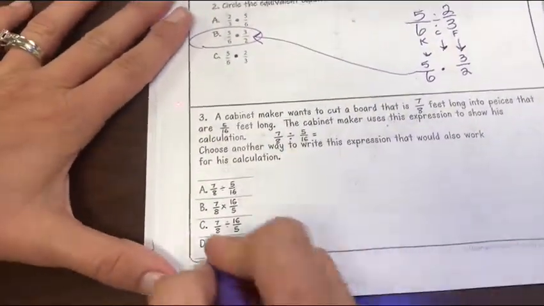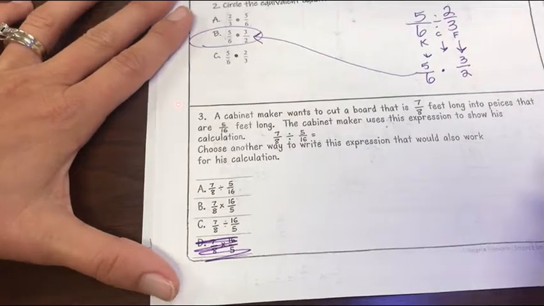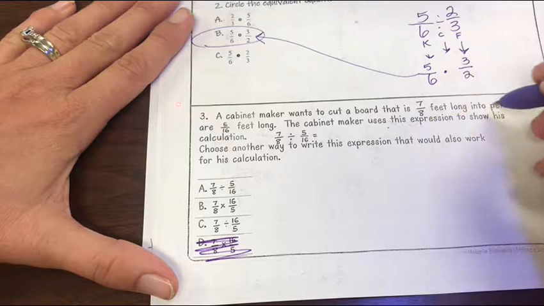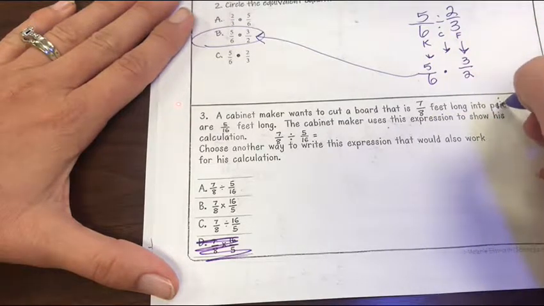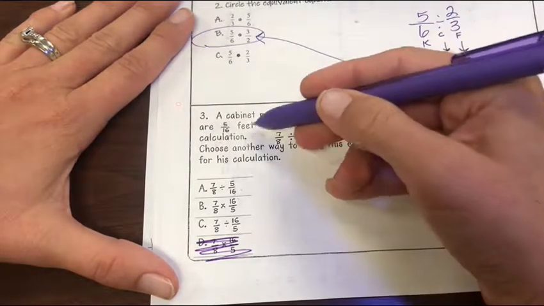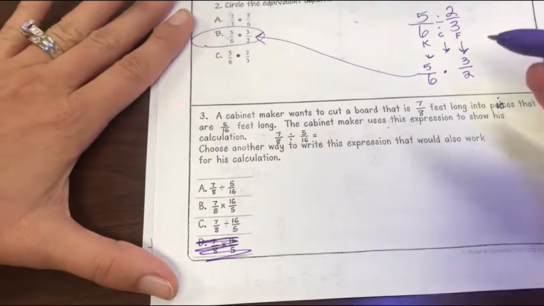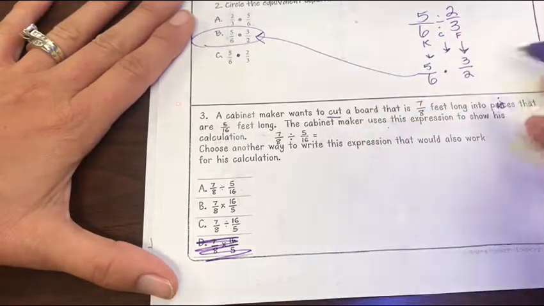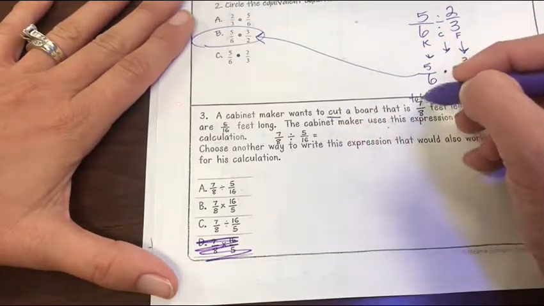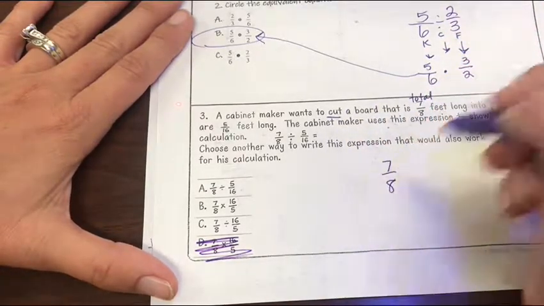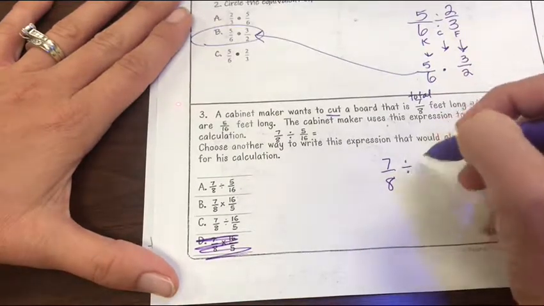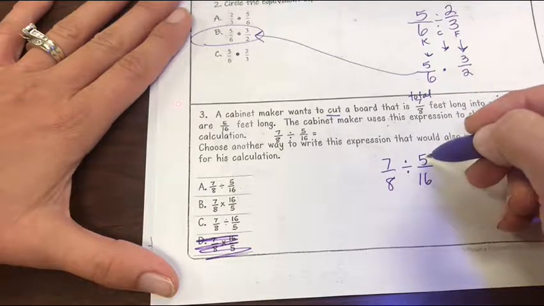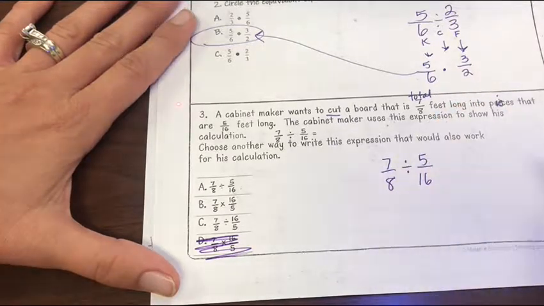Okay. Number 3, go ahead and mark out D. Now, a cabinet maker wants to cut a board that is 7/8 feet long into pieces that are 5/6 feet long. So I always ask myself, if I'm cutting pieces, I'm thinking it's division, okay? And this is my total that I start with. So I have to make sure that that is first in my division problem. And then I'm cutting it into this size pieces. So I'm asking myself, how many 5/16 will fit in 7/8?